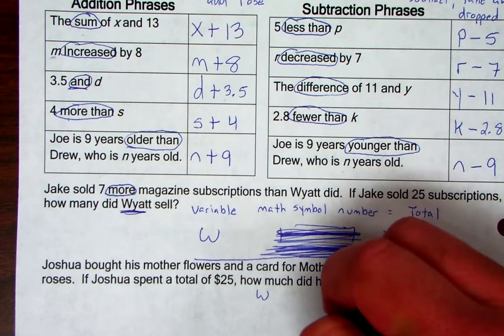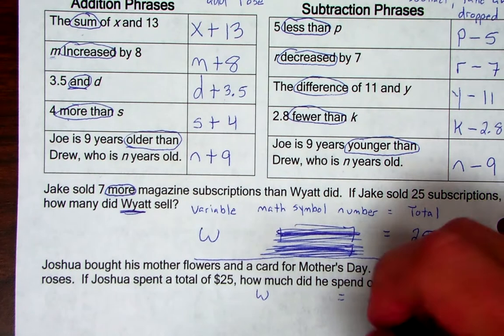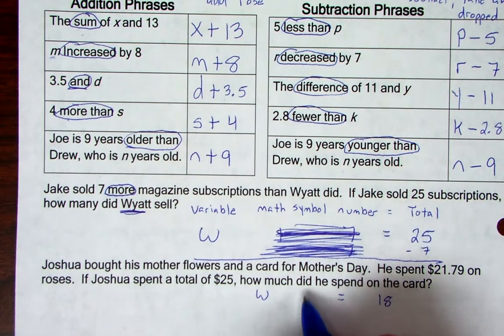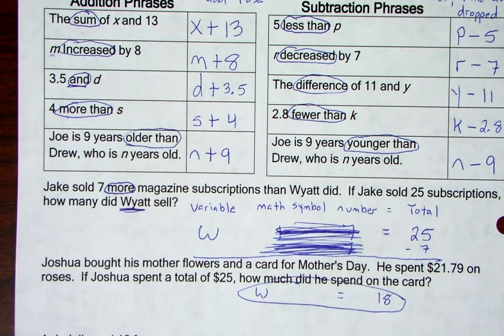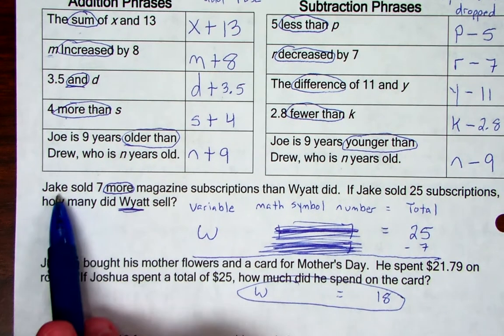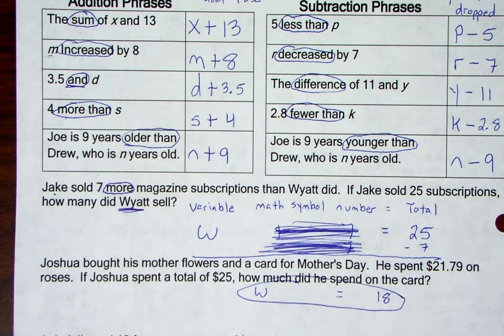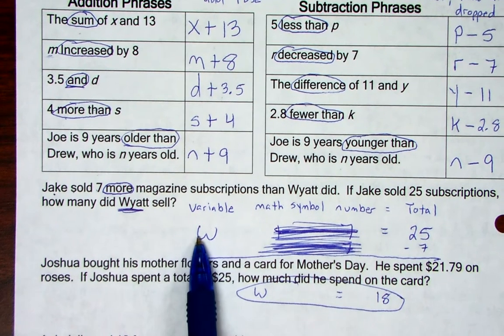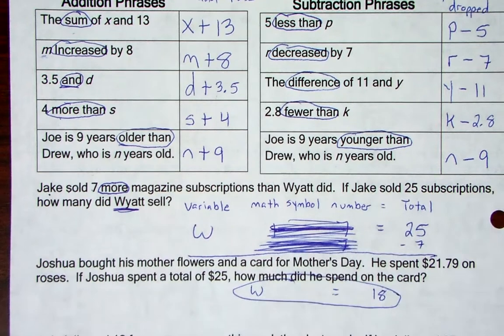Bring down your equal sign. What's 25 minus 7? Well, that's 18. So Wyatt sold 18 magazines. Whoop, whoop. Now let's see if this makes sense. Jake sold 7 more magazine subscriptions than Wyatt. Well, Wyatt sold 18. Jake sold 25. Oh, that's a difference of 7. We got it. Whoop, whoop. Man, we're on a roll here.